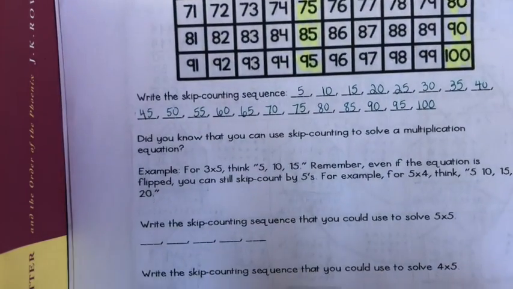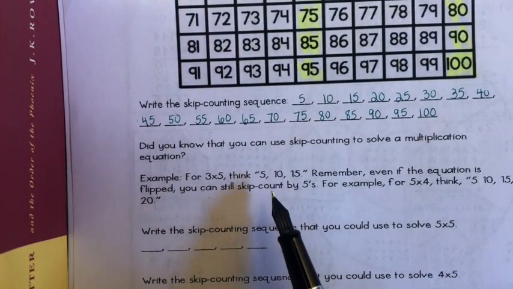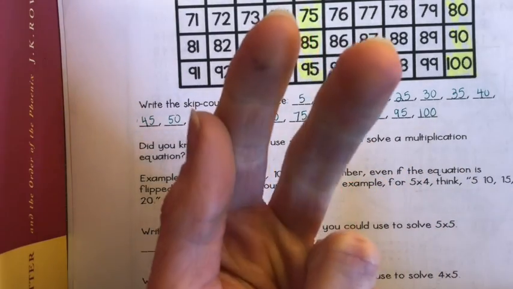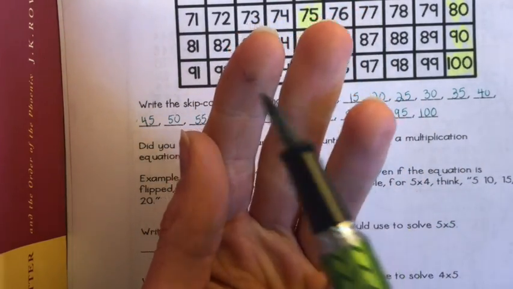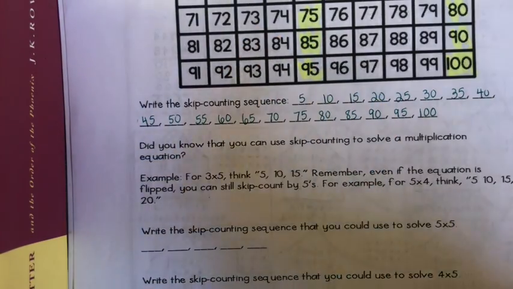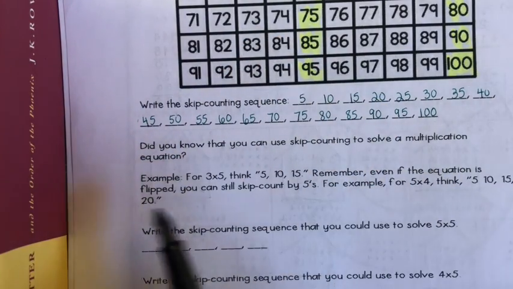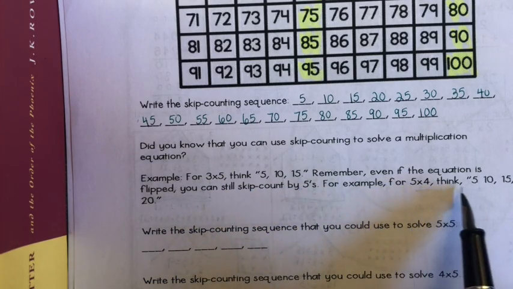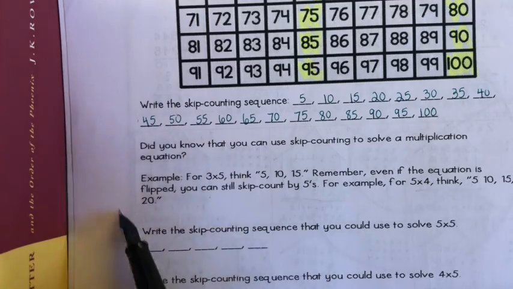Okay? So, example, 3 times 5, think, and you can't really see my hands, but 5, 10, 15. I skip counted by 5 3 times, and I know it's 15. Remember, even if the equation is flipped, you can still skip count by 5s. For example, 5 times 4, think 5, 10, 15, 20.